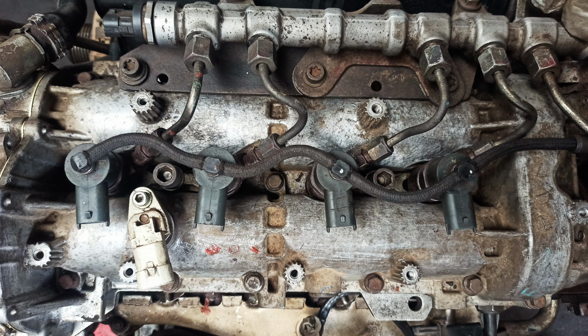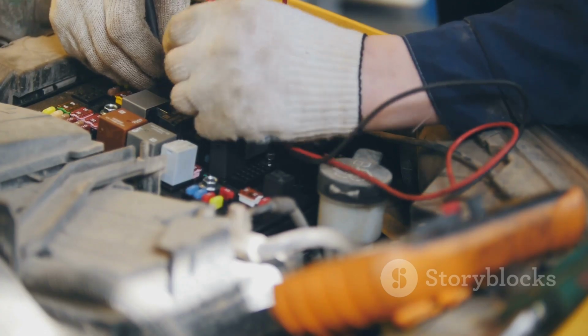To locate it, open your vehicle's hood and locate the intake manifold. Look for the fuel rail attached to the injectors. Cylinder 2's injector is the second in line on the fuel rail. Trace the wiring harness leading to the injector. This is where you'll check for connectivity issues or damage.